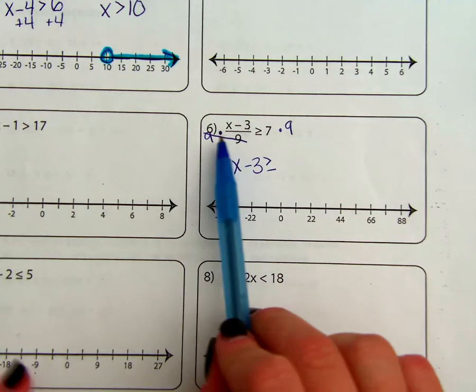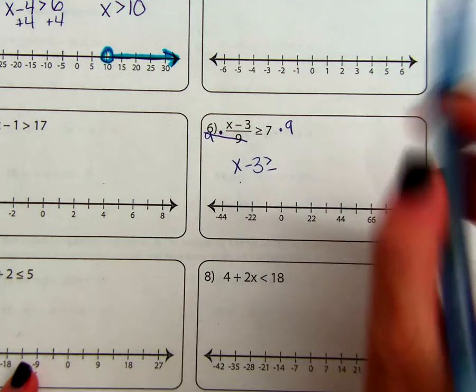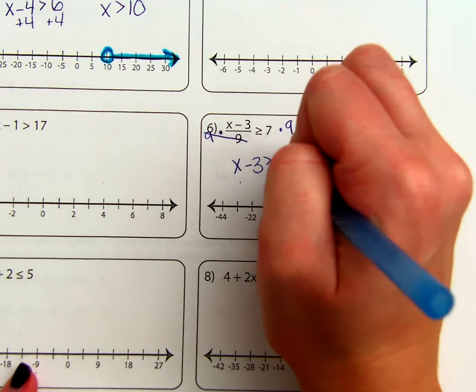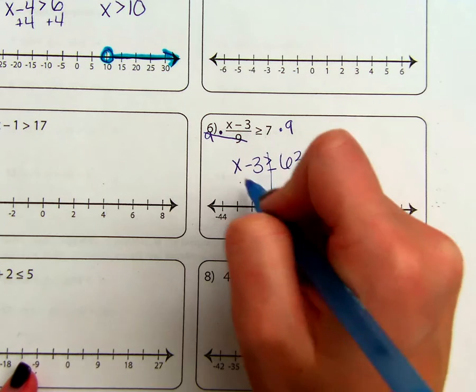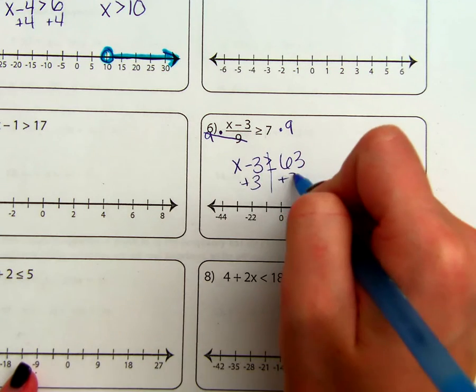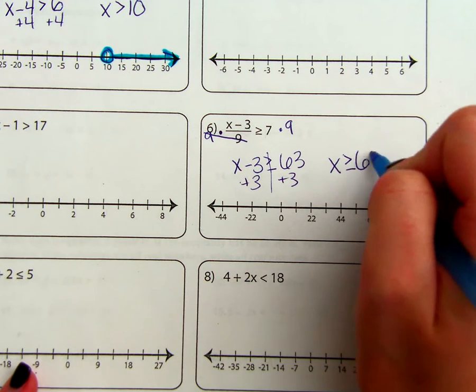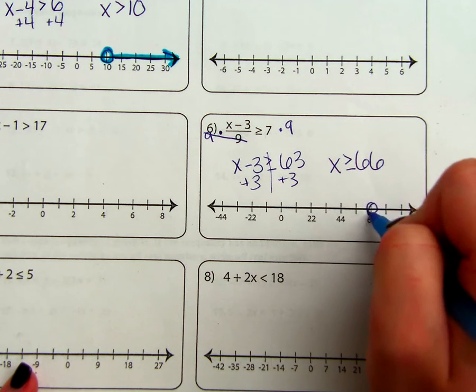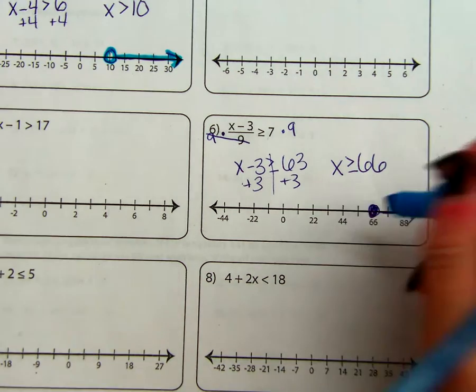We were at 9 and 9 to cancel them out. 7 times 9 is going to be 63. In this case, in order to get the x by itself, you need to add 3 to both sides. We will get x is greater than or equal to 66. Closed circle, because it is equal to and it's greater than, it is going to the right.